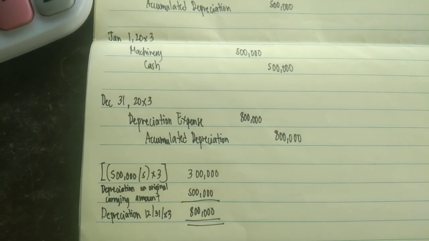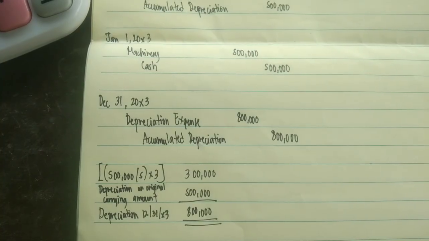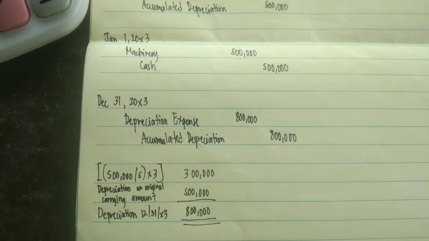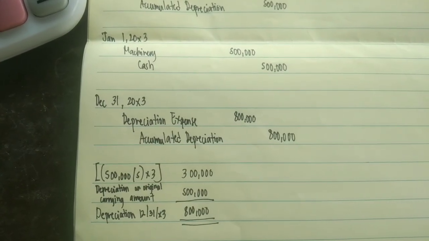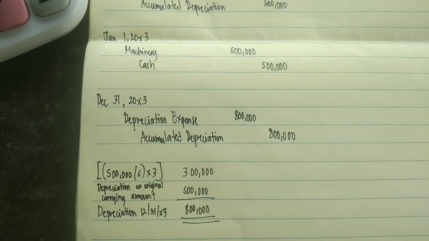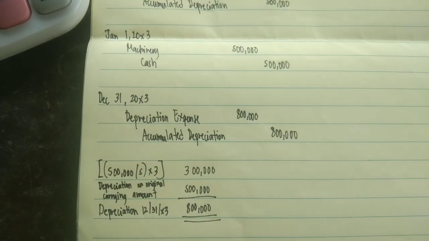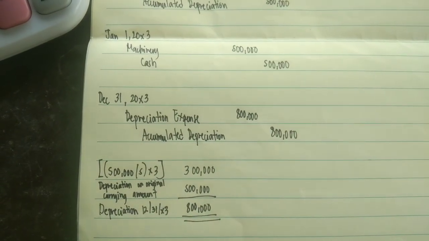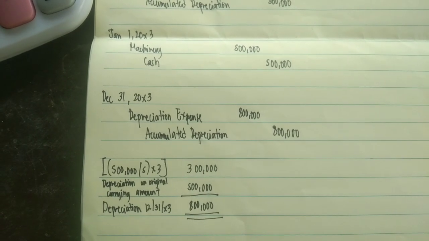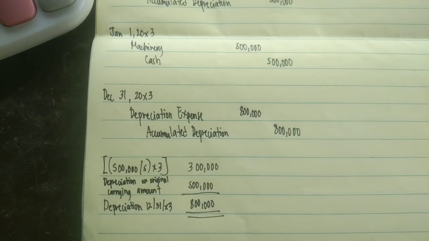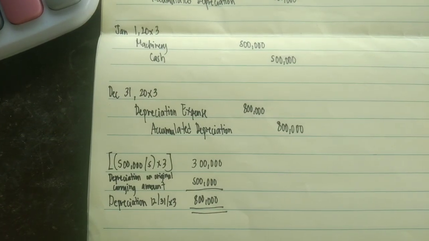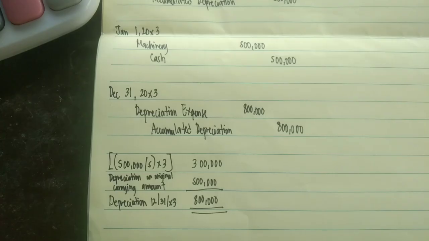Dividing the 3 million by the 5-year useful life gives 600,000 per year, but since 2 years have already passed, depreciation is adjusted to 800,000. So the depreciation expense debit is 800,000 and accumulated depreciation is 800,000.